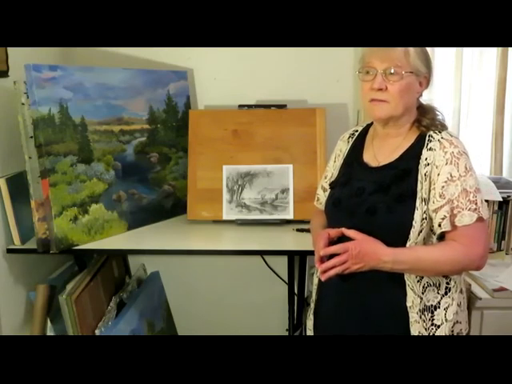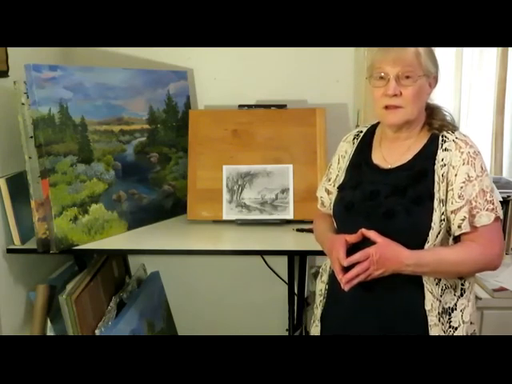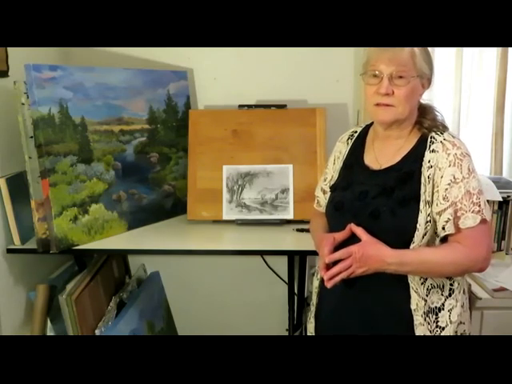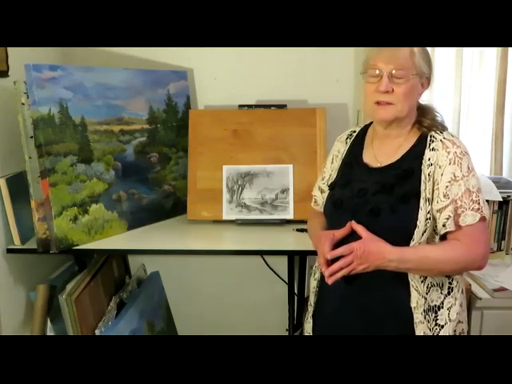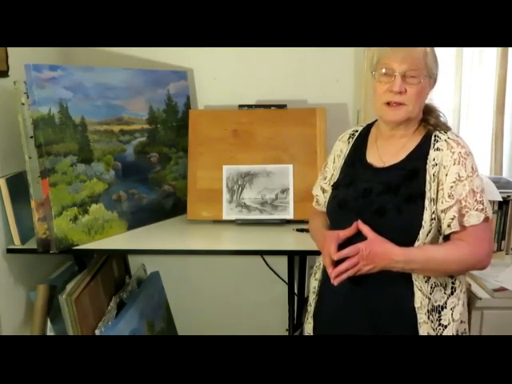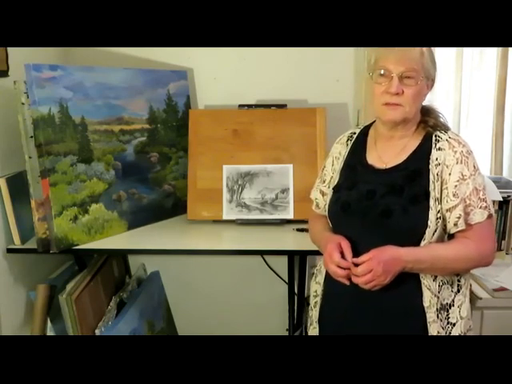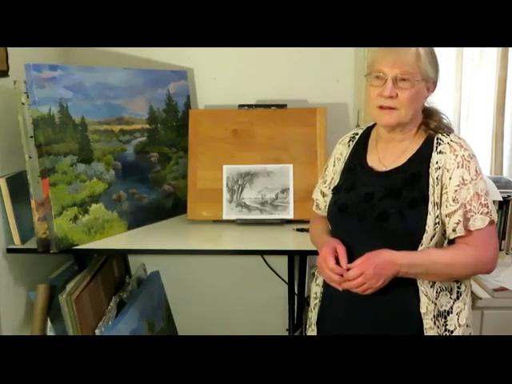Make sure that you have a wide range of values so that it really stands out. Include high contrast, and take a break from it when you think it's done. Look at it a few hours later or the next day, and sometimes that helps you to see where you would like to make some changes. And then hopefully you can move on and do a whole bunch more.